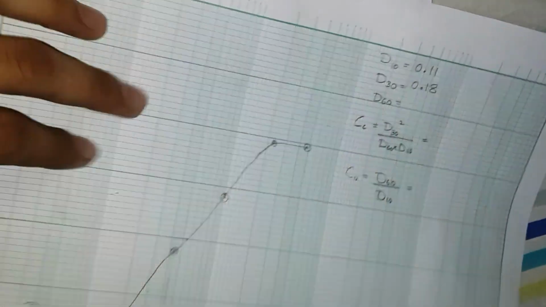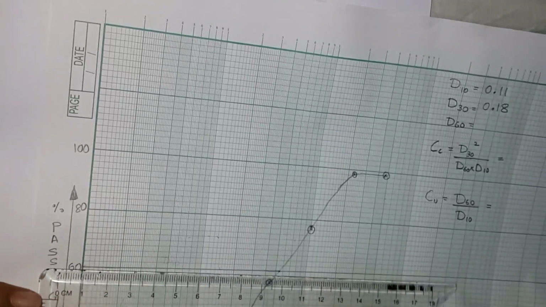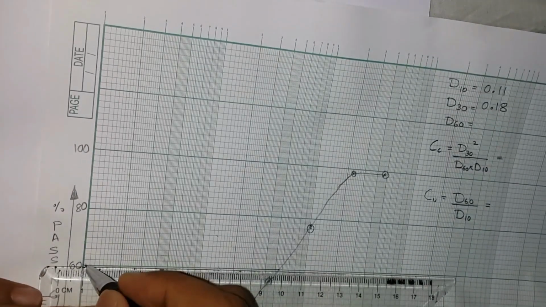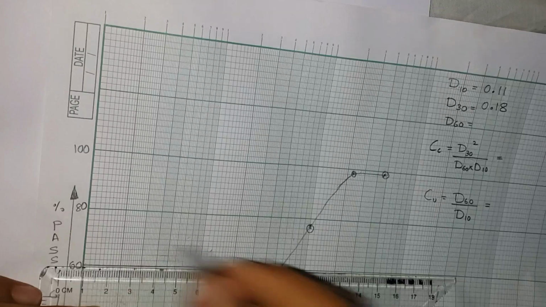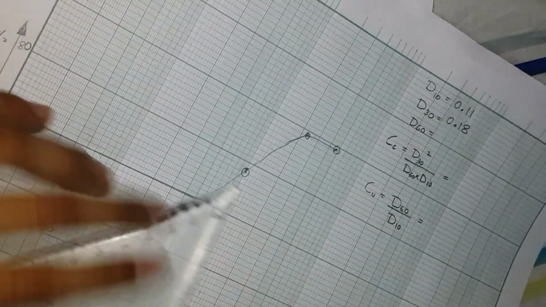For the value of d60, again draw the straight line which cuts our curve, then drop this point.